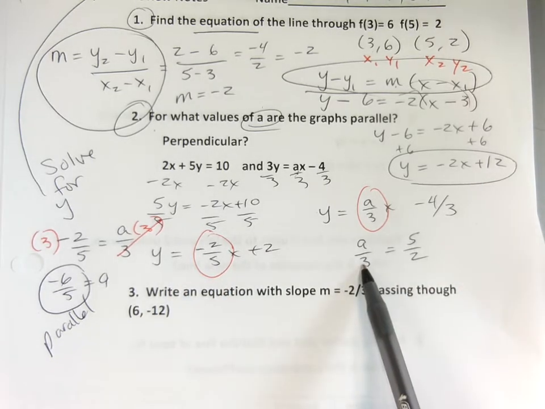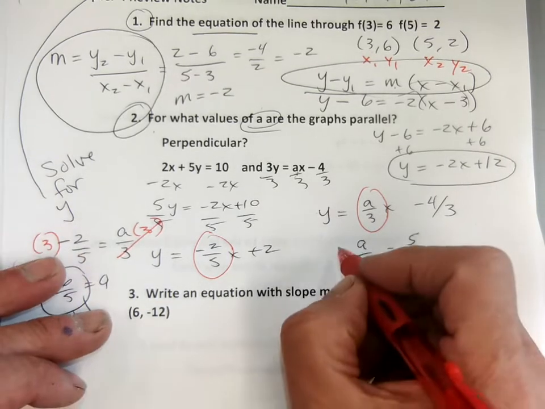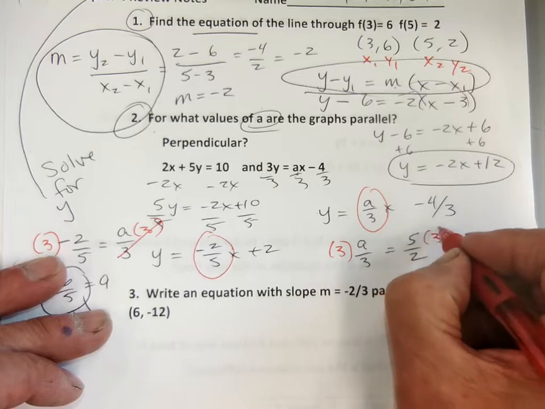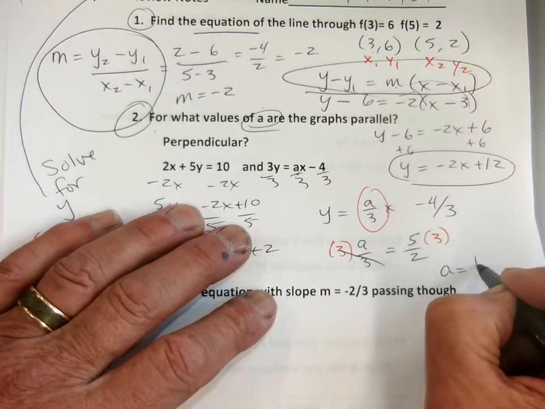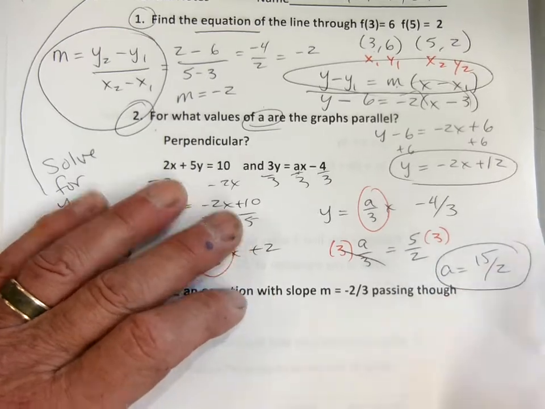What would you do? Yeah, Preston? Multiply by 3, right? Multiply by 3 again. And the value of a I would need would be 15 over 2. Can you do that tomorrow?